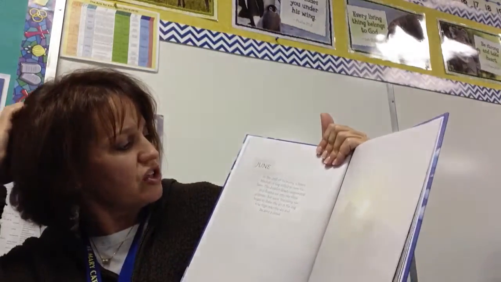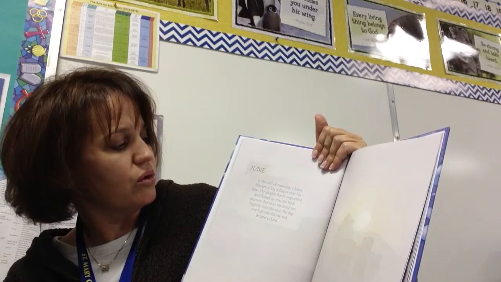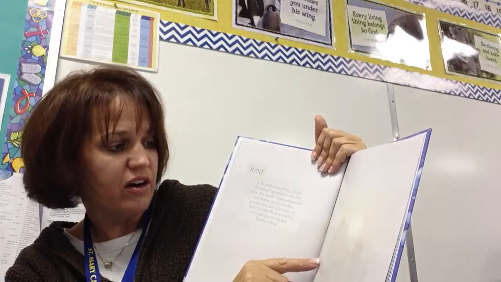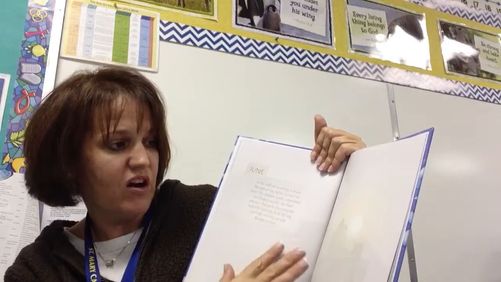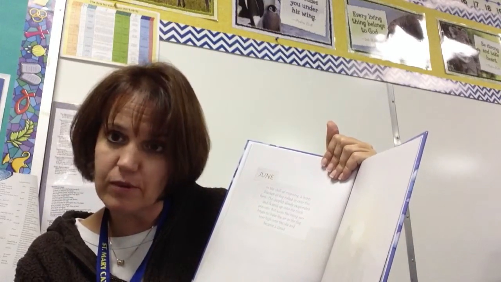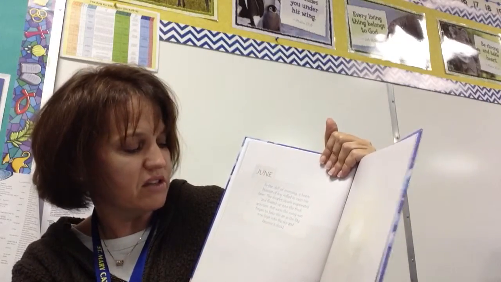June. In the chill of the morning, a heavy blanket of fog rolled over the farm. The droplet slowly evaporated and floated into the thick grayness. So now that same water droplet is part of this early morning fog, which again we know is part of the water cycle. And we're halfway through the year. And now it's rising high in the sky and becoming a cloud.